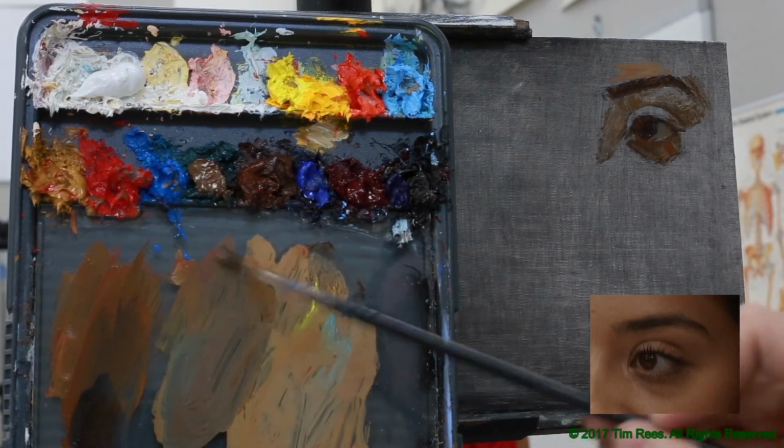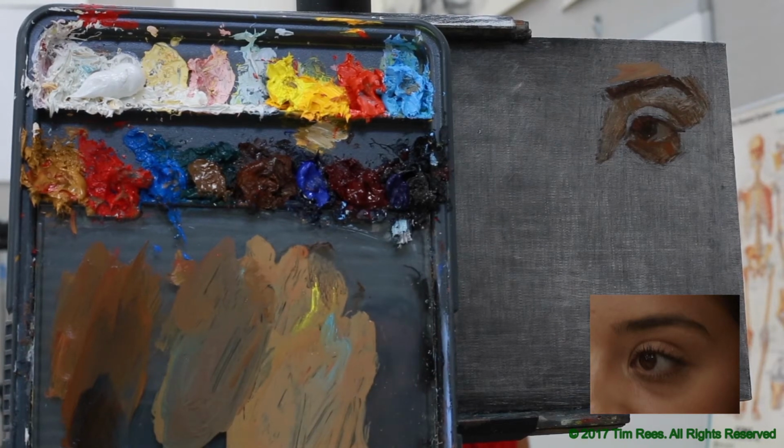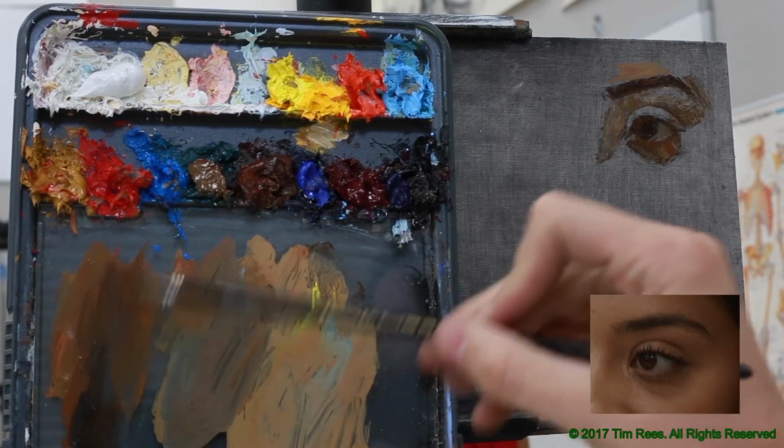So if I start mixing in this sort of mid-value here, and I notice that it becomes as dark as the value to the left or as light as the value to the right, then I'll transition to a different brush. Or I might even scrape the puddle off altogether.